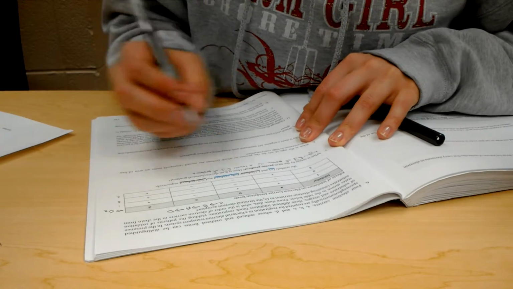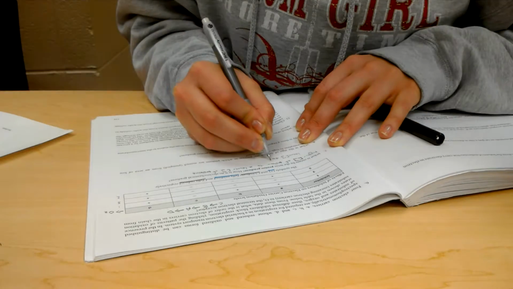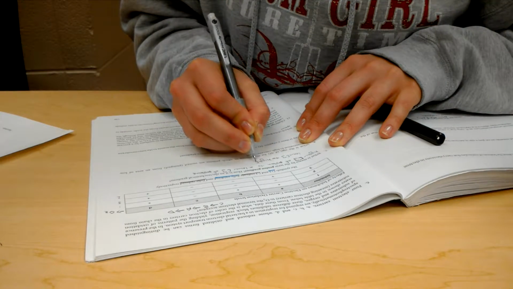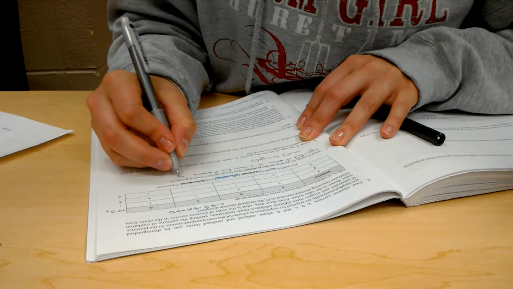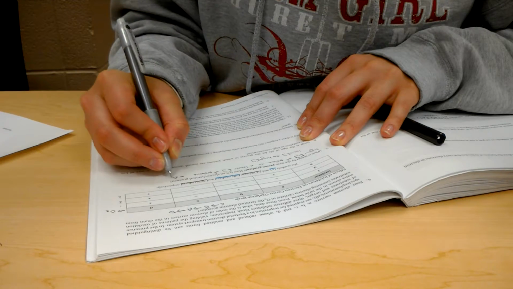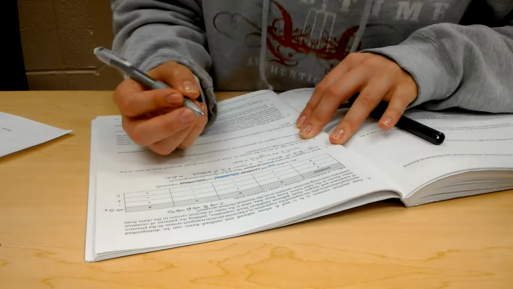Why is there a negative delta G associated with dissipating nutrients? Because it releases energy? Because it moves from high to low. Because it's spontaneous. The high to low is negative. Yeah, spontaneous. Wait, what am I writing?